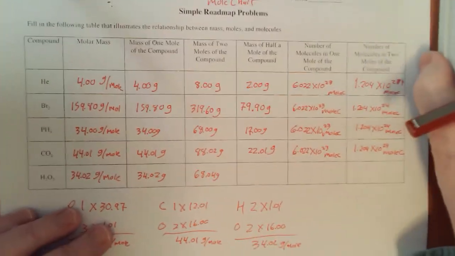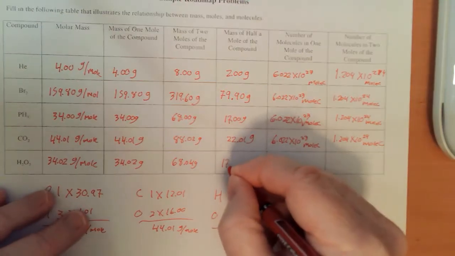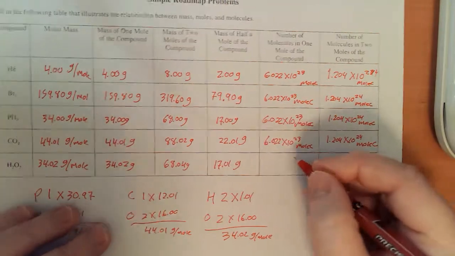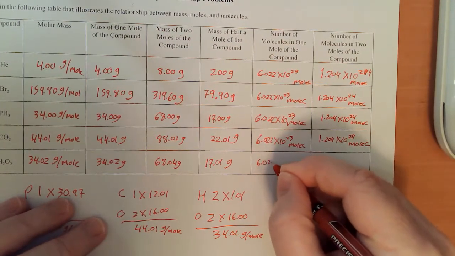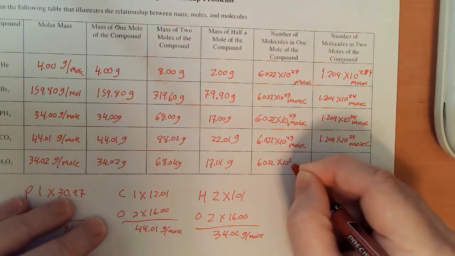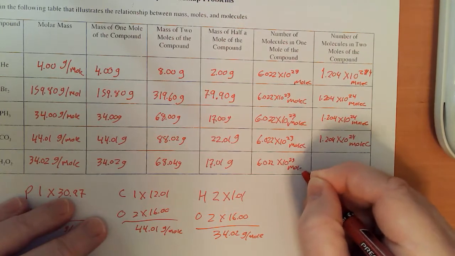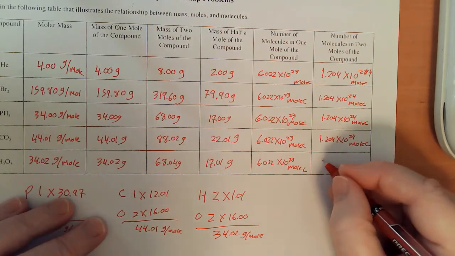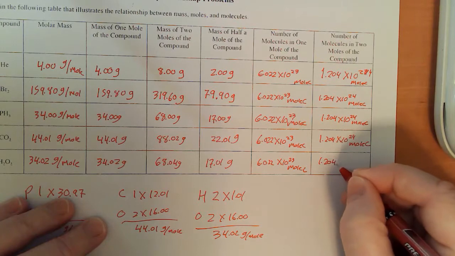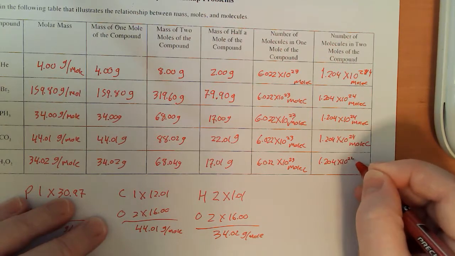Half of that would be 17.01 grams, and 6.022 times 10 to the 23rd molecules in 1 mole, and 1.204 times 10 to the 24th molecules in 2 moles.